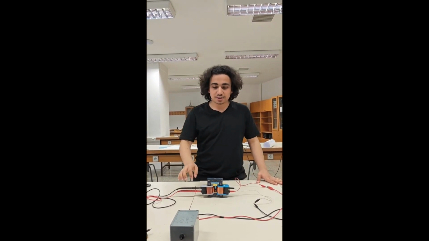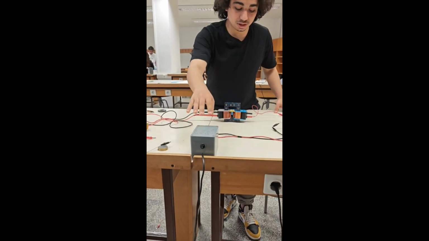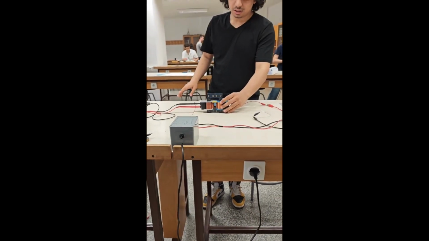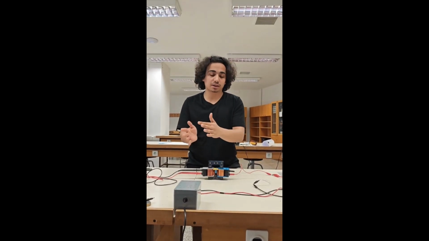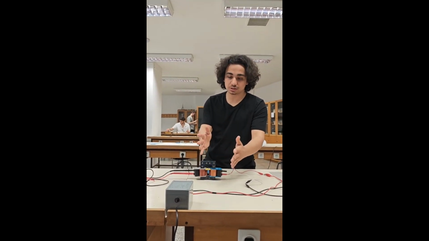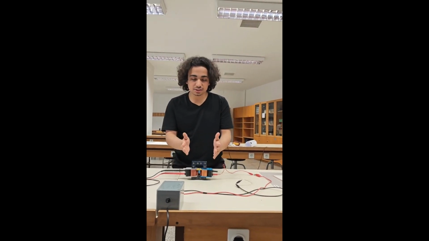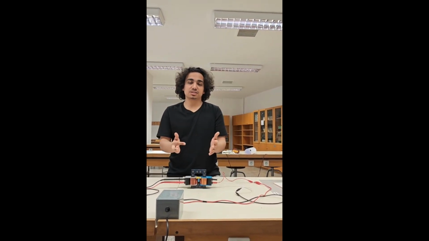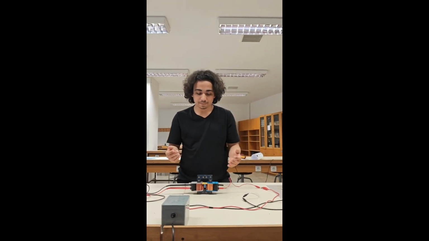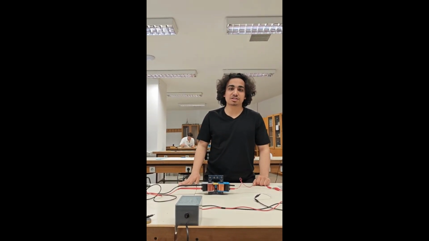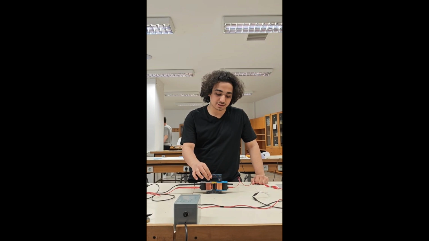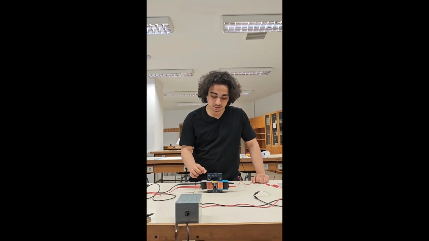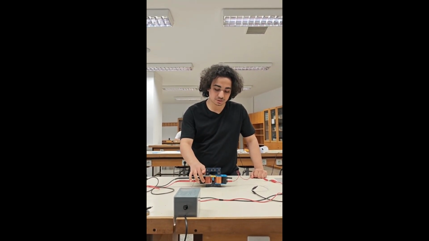A transformer works as follows: the changing AC current goes through this primary coil and creates a changing magnetic field through this iron core, because the current is changing. This changing magnetic field creates a changing magnetic flux. And according to Lenz's law, changing magnetic flux induces currents through this secondary winding.